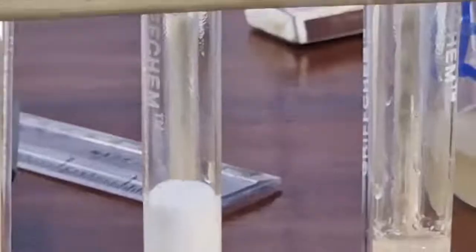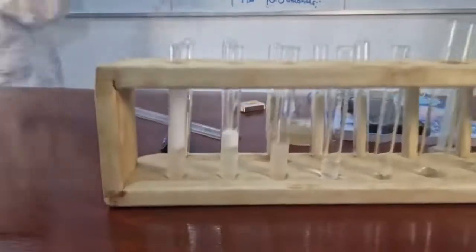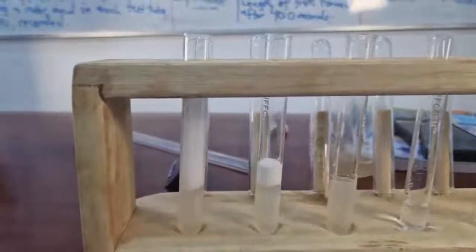I think the length is 0.0. The length of the froth formed in 40 seconds for test tube C is 0.0 centimeters. So I'm going to prepare the table where we are going to put our results.